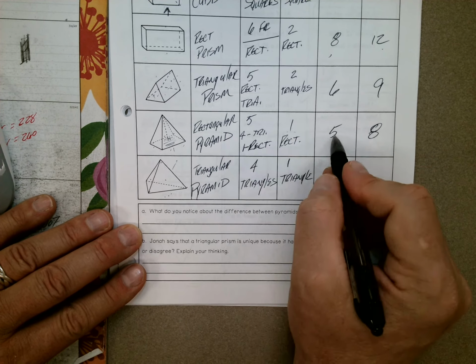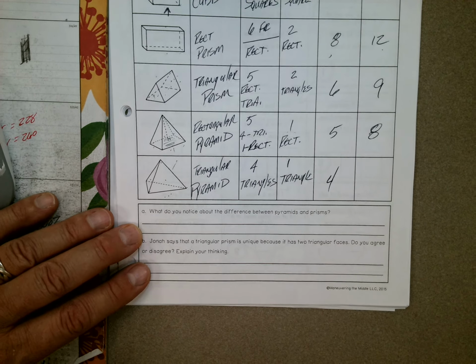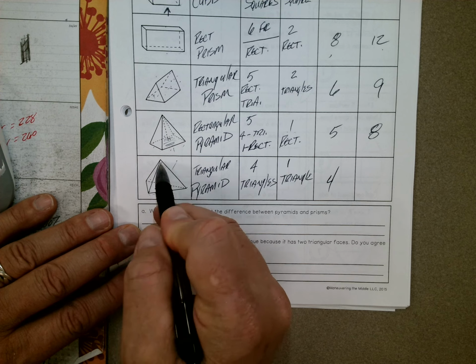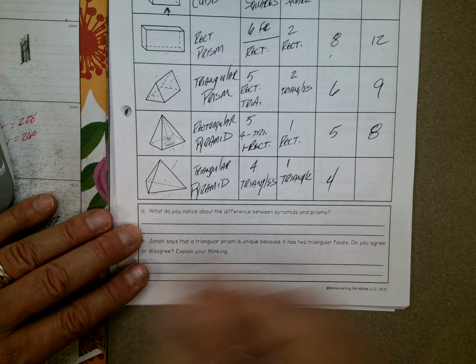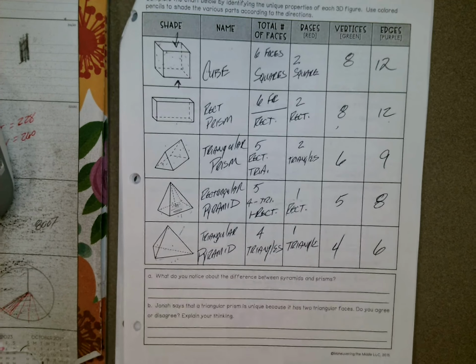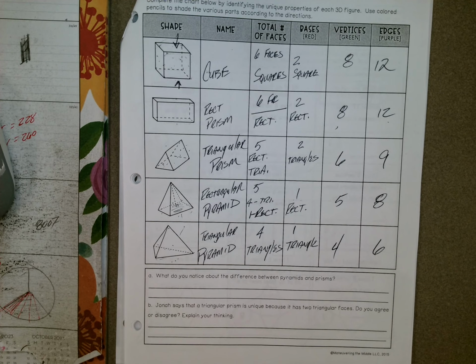On a rectangular, we had 1 more, which was 5. And our edges 1, 2, 3, 4, 5, 6. We have 6 edges. Okay, so there's a lot right there. And if you need to go back and take a look, you can.